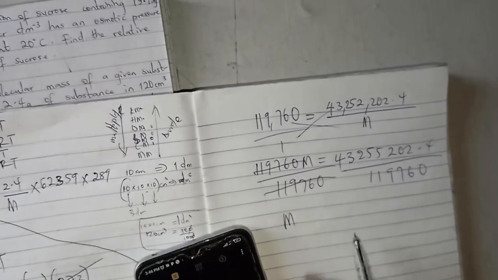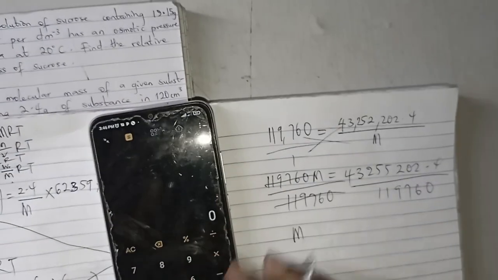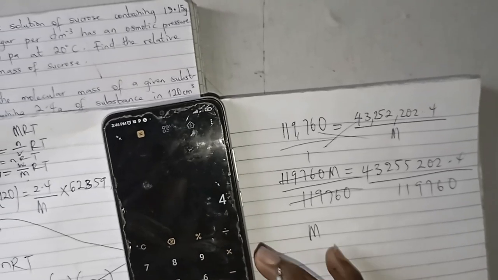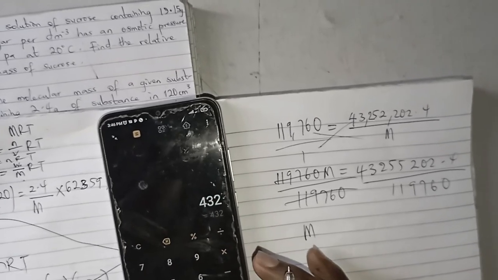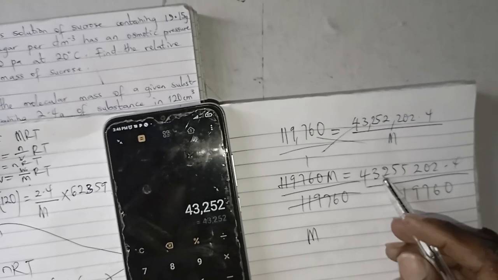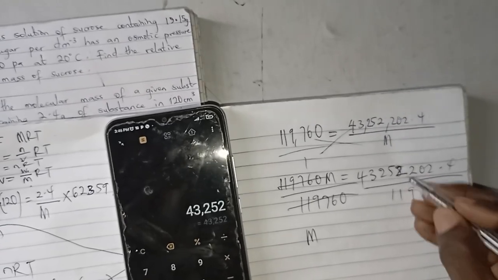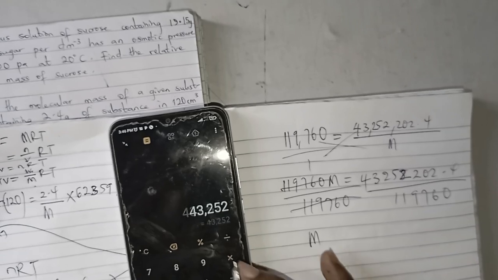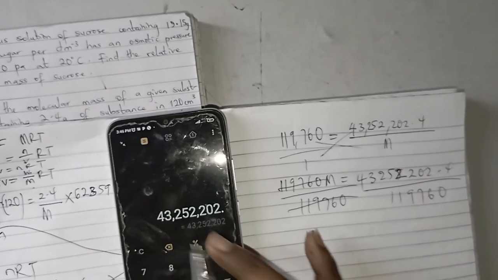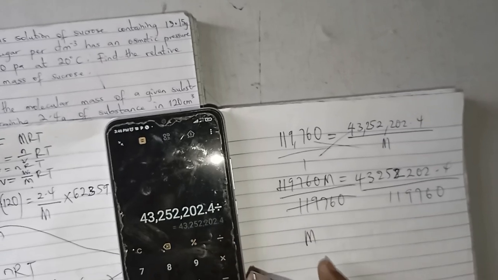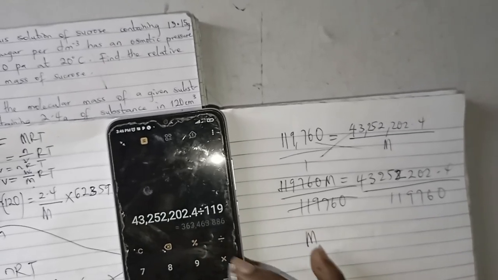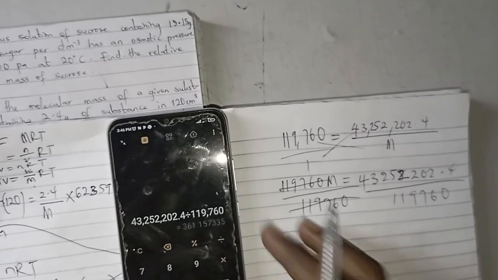So M is equal to 4,325,202.4 divided by 119,760.